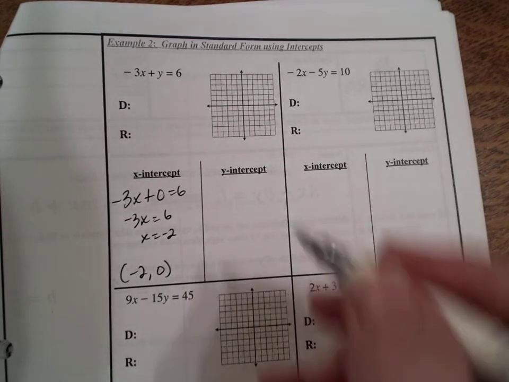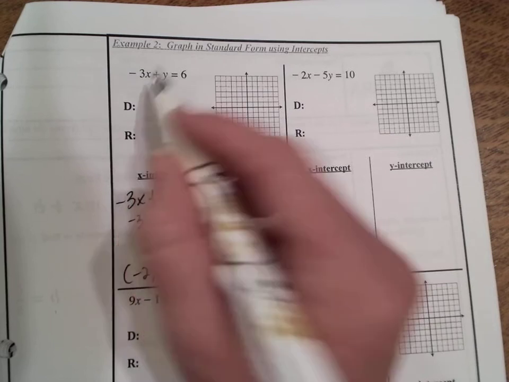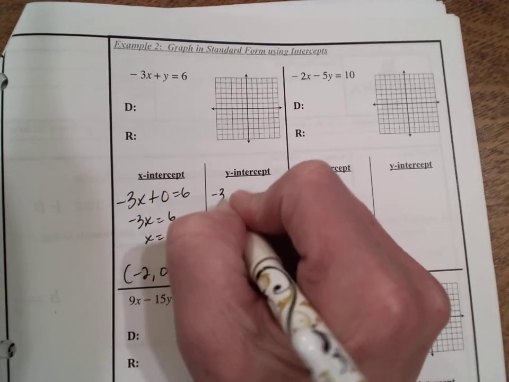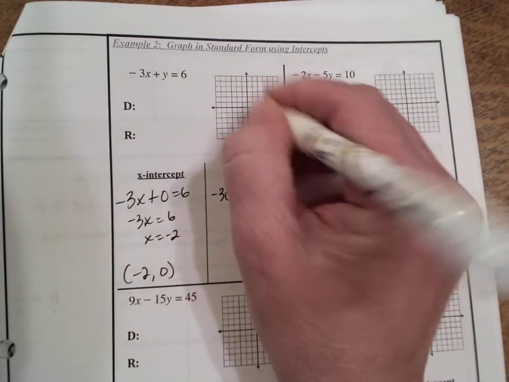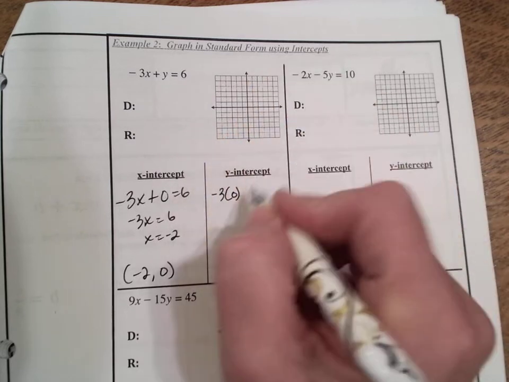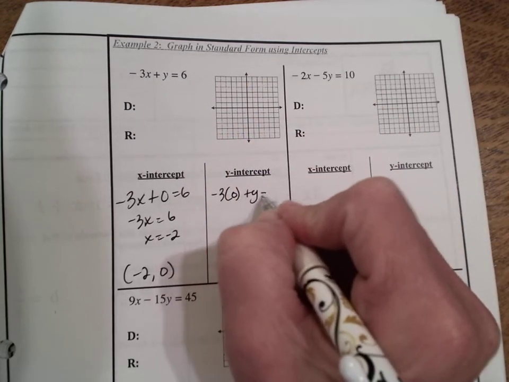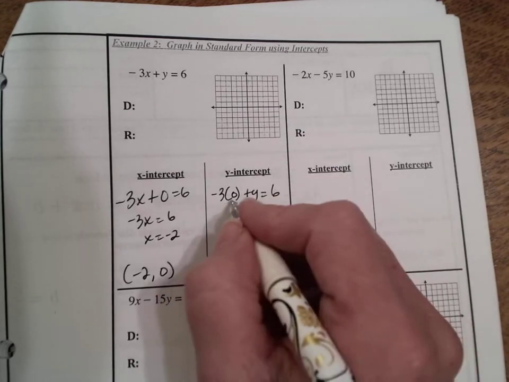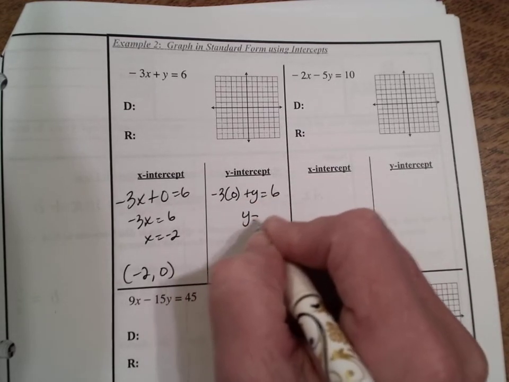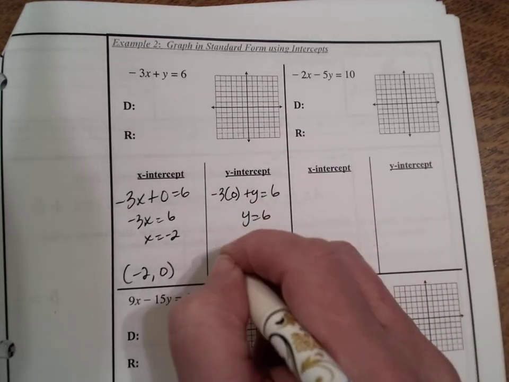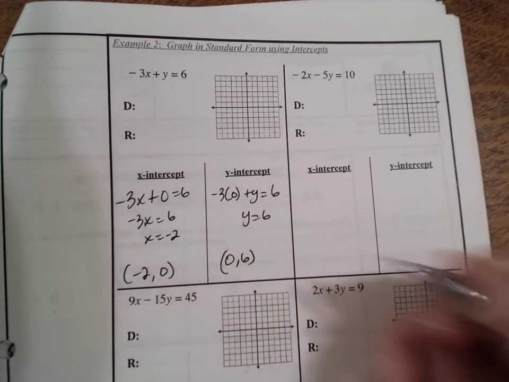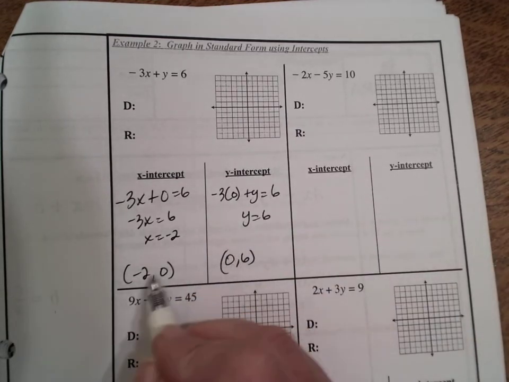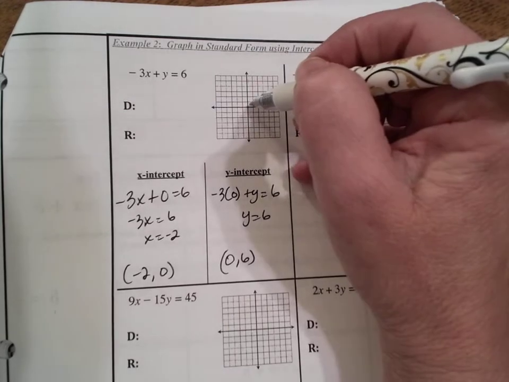Okay. Then the y-intercept, the x value is 0, because that's what's going to be on the y-axis. If the x is 0, that's how you're going to graph the y-intercept. Negative 3 times 0 is 0. So you just have y equals 6. So we have 0, 6 as your ordered pairs. So here are the two ordered pairs that we're going to plot. We're going to have negative 2, 0.